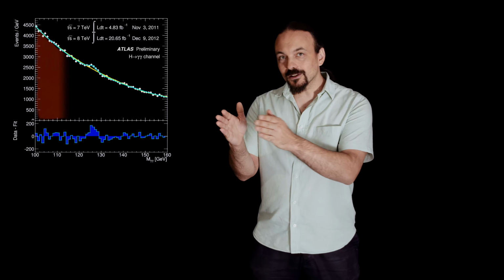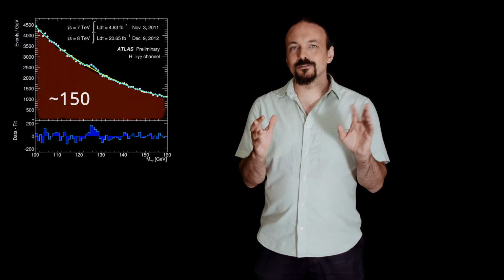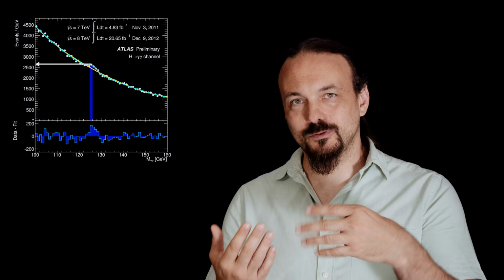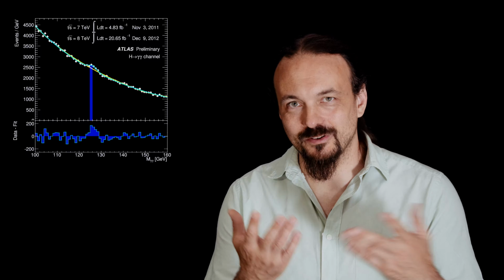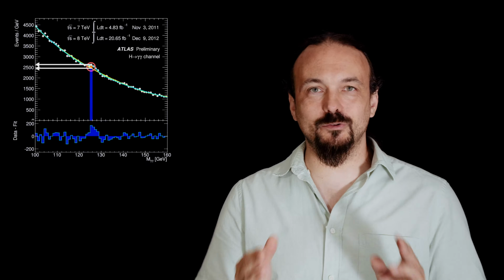So you can add all of these up and you'll get the total number, which is of the order of 150,000–160,000 photon pairs. So how many of these are Higgs boson decays? Well, you can read it off this plot. At first you might be tempted to say, okay, so that's the height of the peak, so 2,700. But that's not the height of the peak. Because if there was no Higgs boson, you would still have about 2,500 photon pairs at that mass. So the height of the peak is the difference between that and what we're seeing, so about 200.